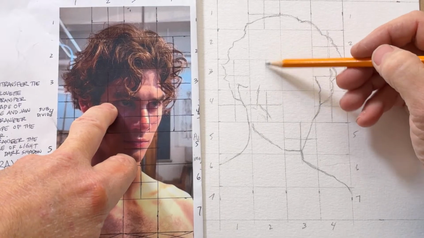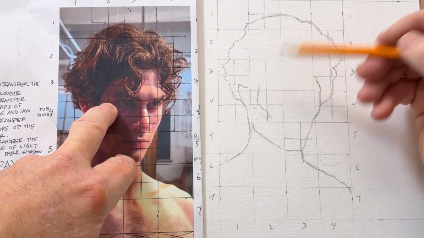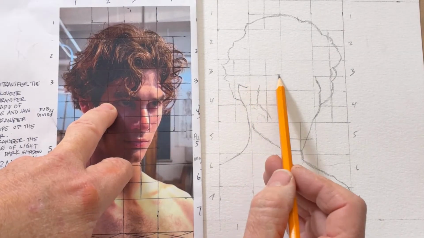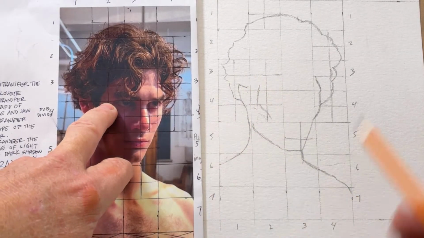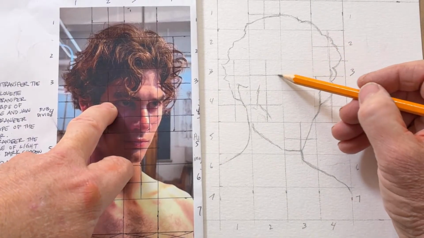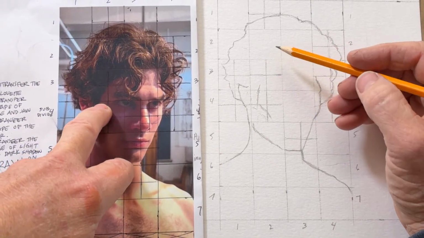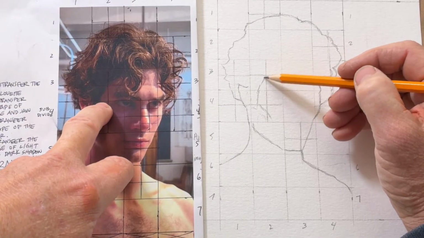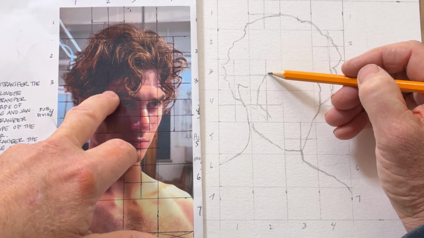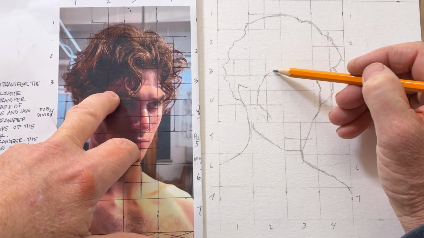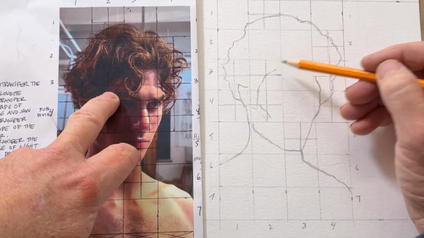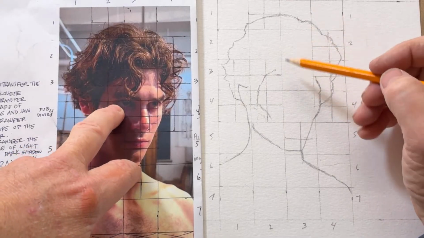So I'm finding that I'm needing to subdivide each of these 1-inch squares into half-inch squares. I'm just eyeballing it here, but I'm finding that it's very helpful to use this to subdivide these 1-inch squares into half-inch squares.